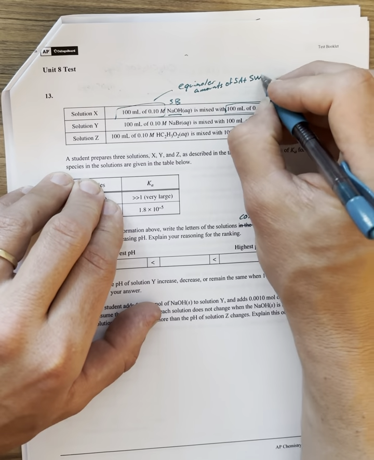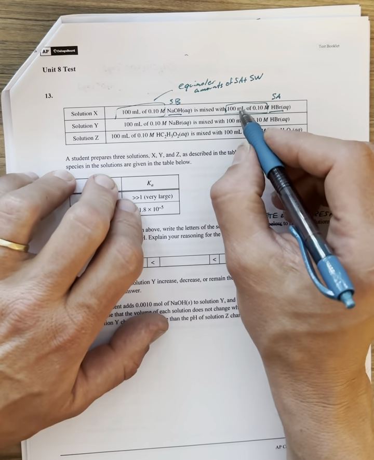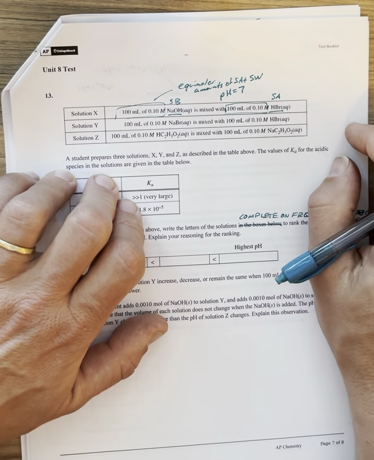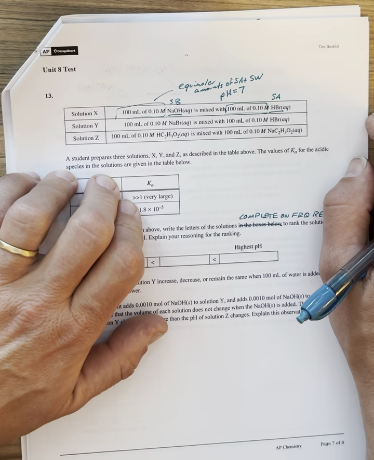So if we combine these, like in a titration situation, this would be the same thing as the equivalence point. So the pH is going to be 7, right? We know that with just this information that we have.